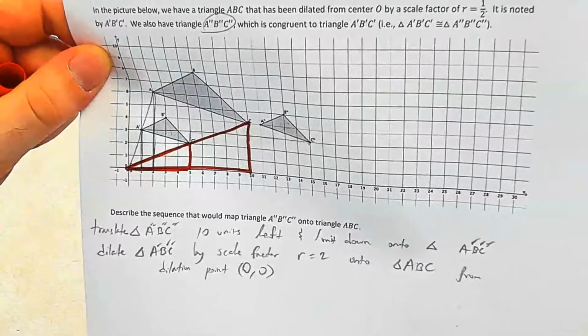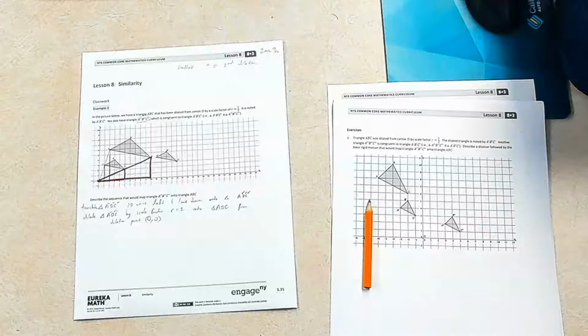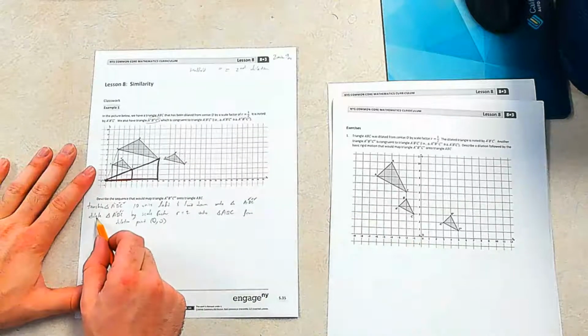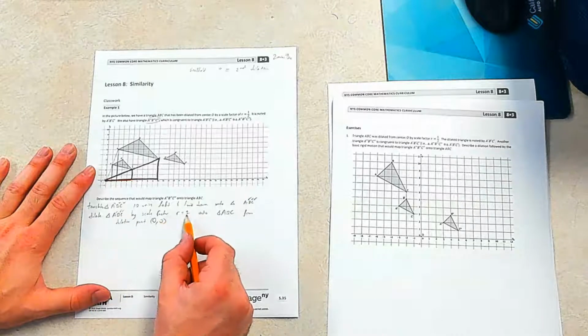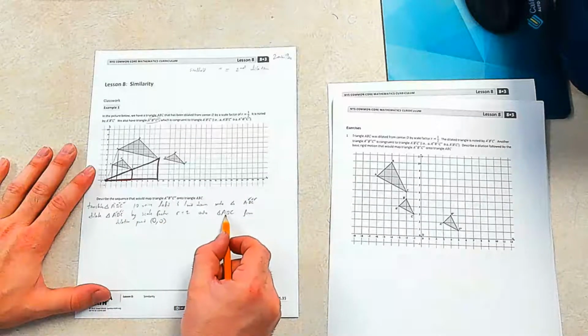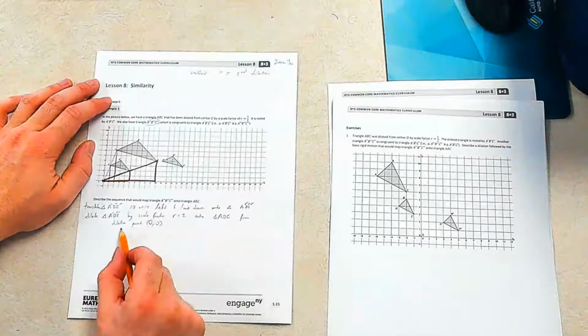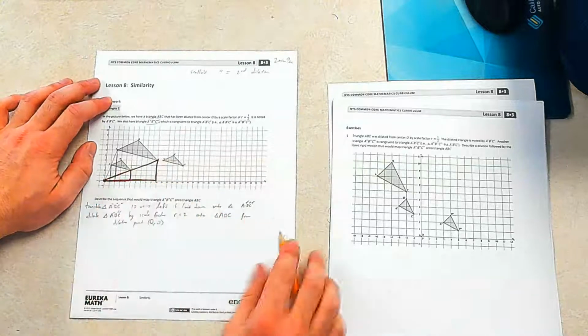And if you count the units, you would see that it's a dilation factor of 2 from one point to the other. You could also tell by looking at its coordinates. So that's what I said. Dilate triangle ABC prime by a scale factor of 2 onto ABC. So from here to here. From that point O, which is 0, 0.